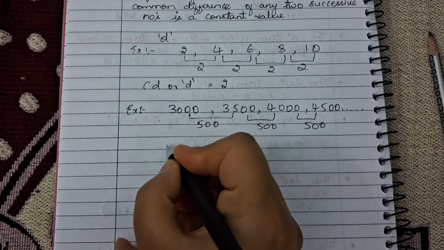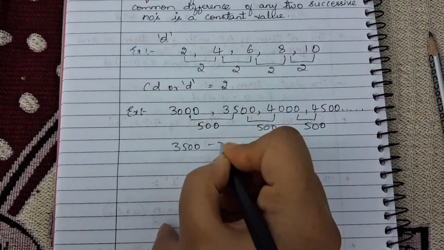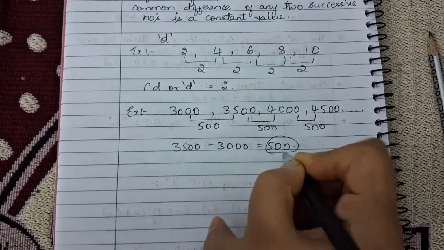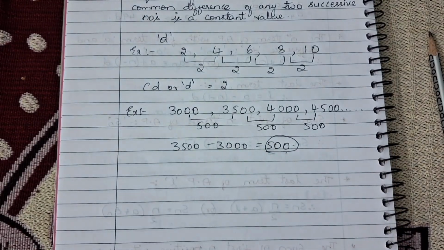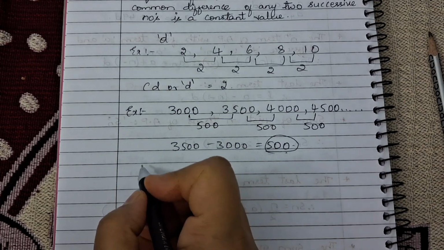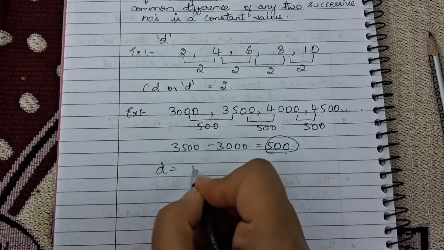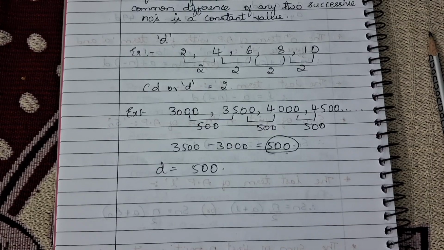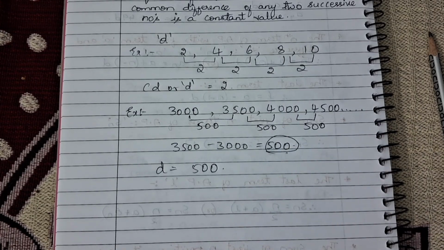Here 3,500 minus 3,000 is 500. This 500, the difference between the two terms, is called common difference. D is 500. Now you have understood the common difference and how we find it. A sequence is an AP when its common difference is the same. Here the common difference is the same, so this is AP. If the common difference is not the same, then that is not AP. Just keep it in your mind.